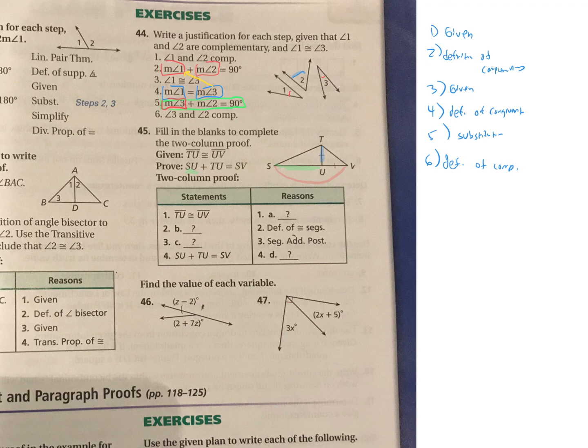So TU is congruent to UV, that's given, right? Now the next thing says it's the definition of congruent segments. So anytime they say definition of congruent segments, that means look at the thing that came before, and basically you might have to just replace that congruent symbol with an equal sign. So you could say the measure of TU is equal to UV. Okay, that's the actual length of TU is equal to the length of UV. That's the definition of congruent segments.